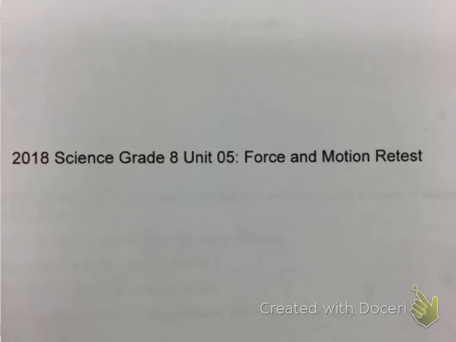Number 13. Which of the following statements best describes how the speed and velocity of an object differ? Velocity specifies speed and direction, while speed has no specific direction. Velocity specifies speed, while speed includes a specific direction.